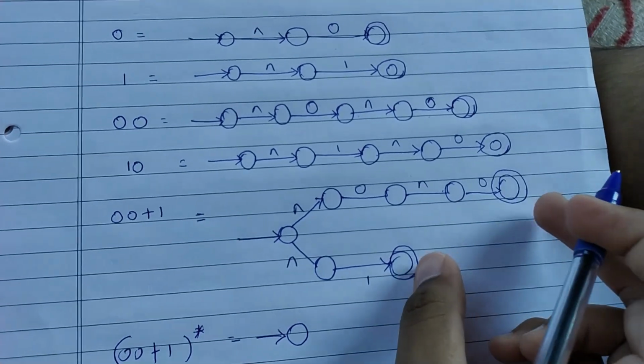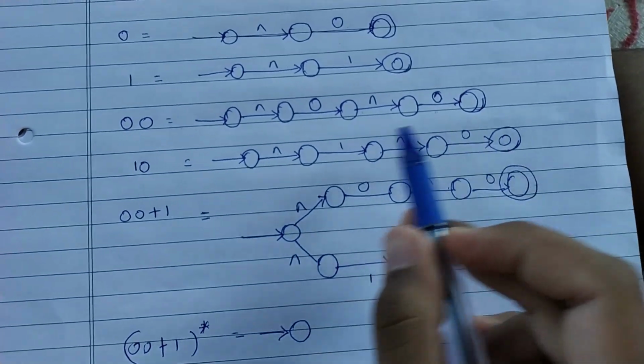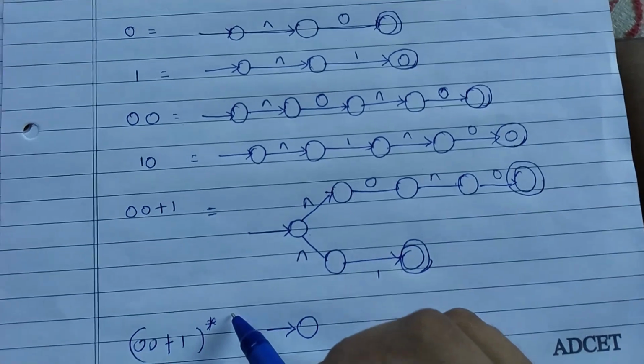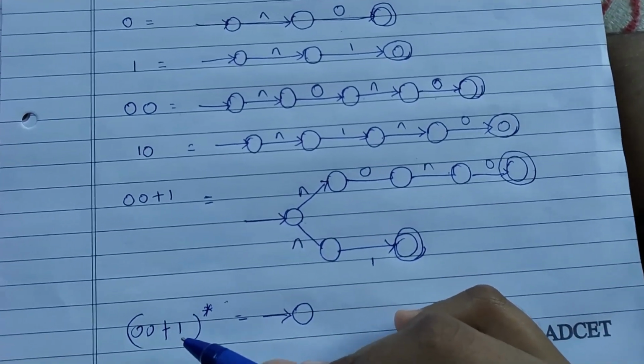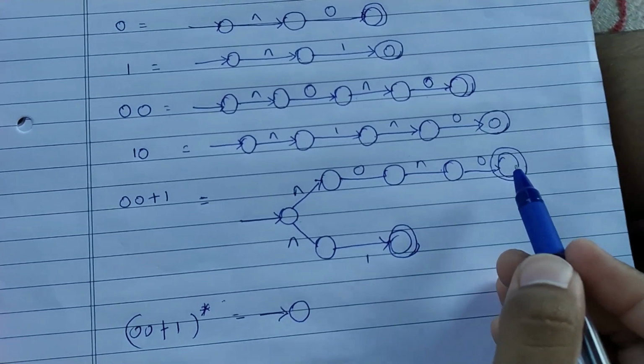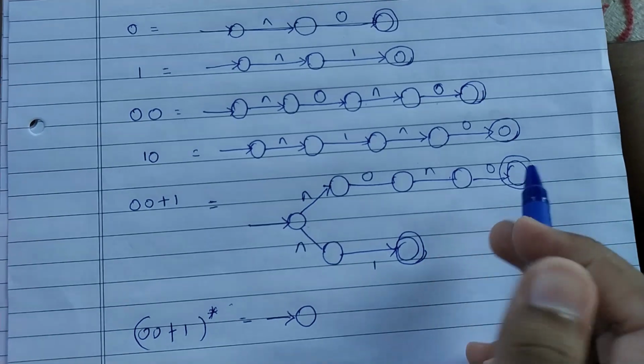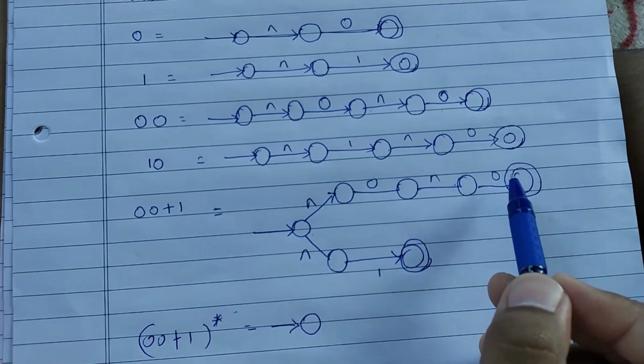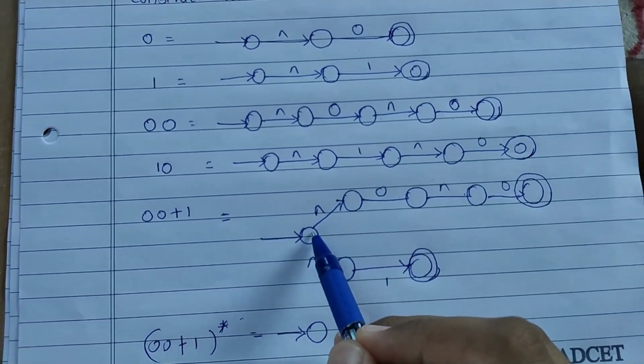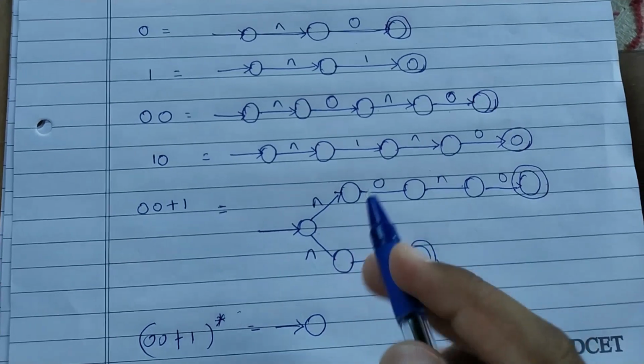Instead of accepting these two states, we come back to the initial state, because with star any number of 0 0 plus 1 can occur. So we do not accept directly here, we pass this state again back to the initial state, and again here we accept.